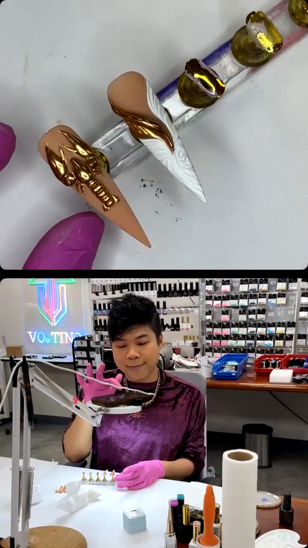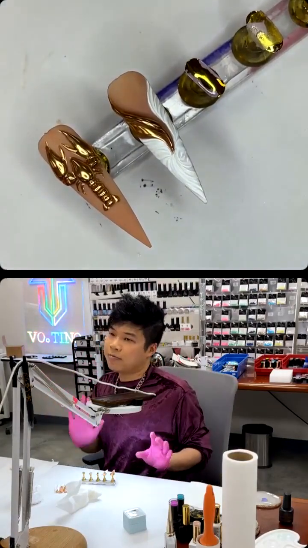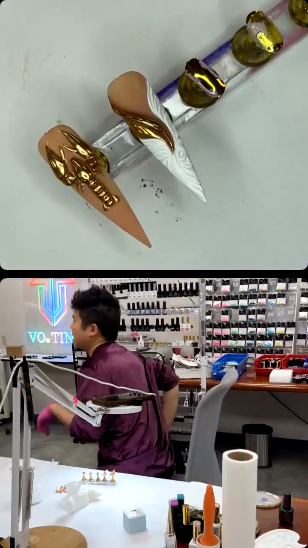Oh, yes, I have pressed pigment. I'll use it soon. Now, my pressed pigment is not from India. It's from China.